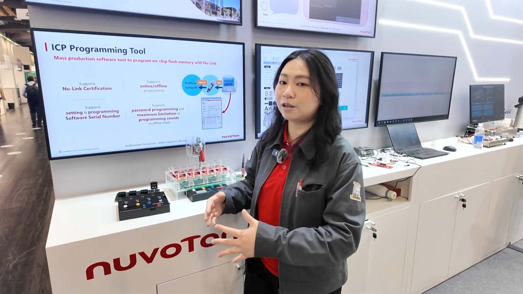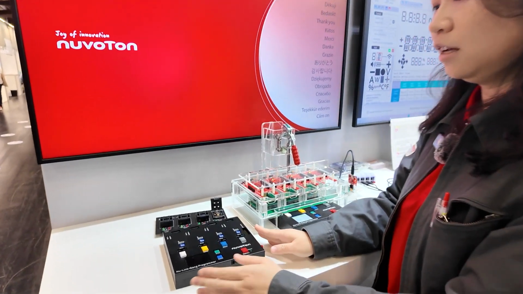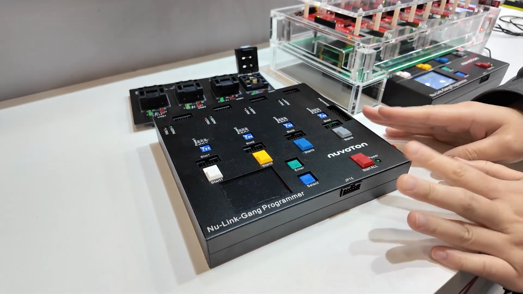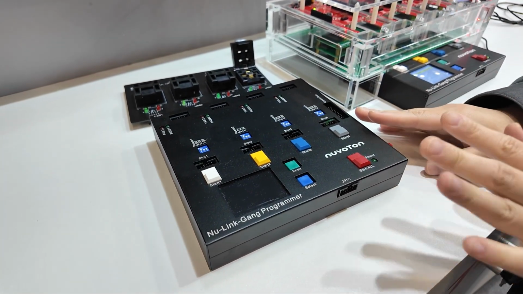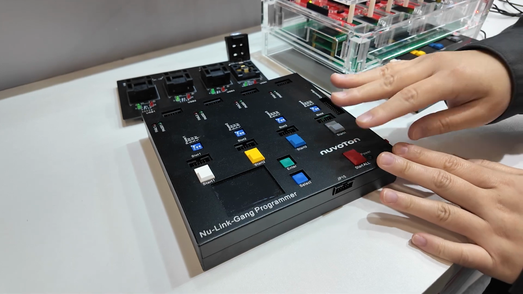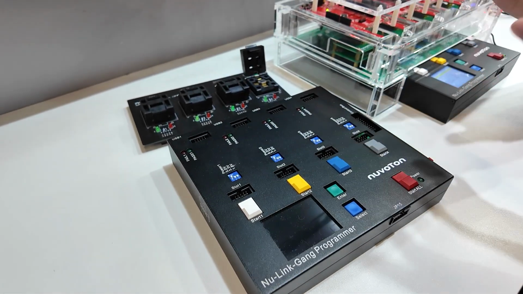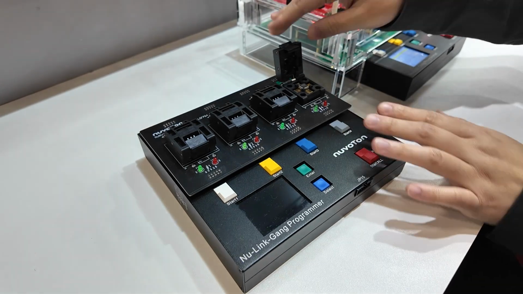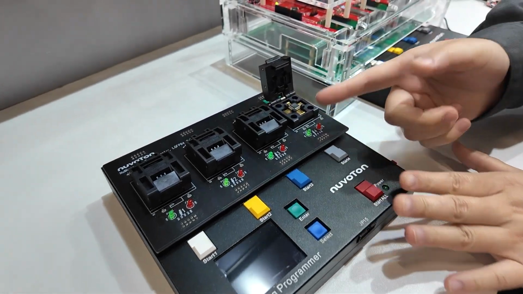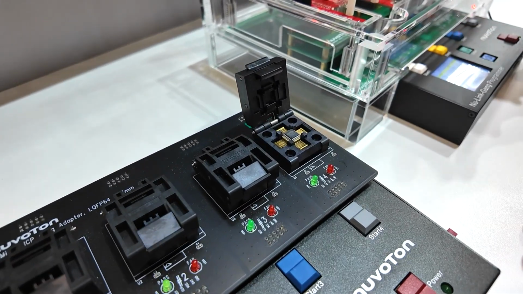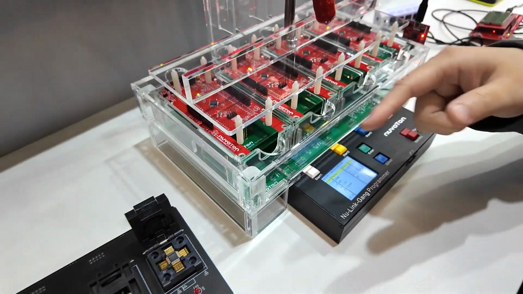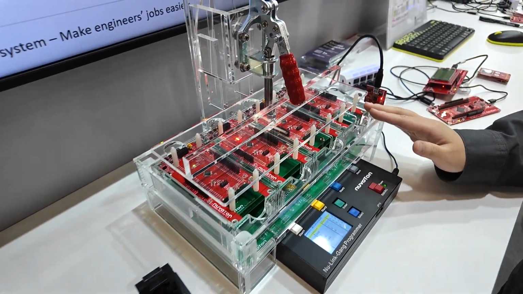First of all, let's see this NuLink programmer. It is our programming device for mass production. It can program 4 chips or 4 boards at the same time. You can see the scenario will be like that. We will give you a circuit so you can program the chips, or you can make a fixture like this so you can program the 4 boards at the same time.